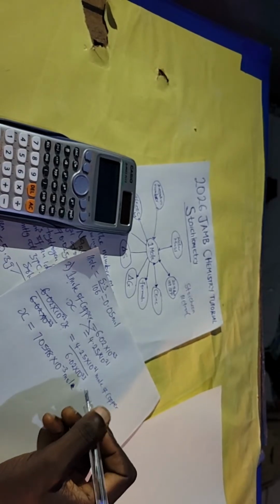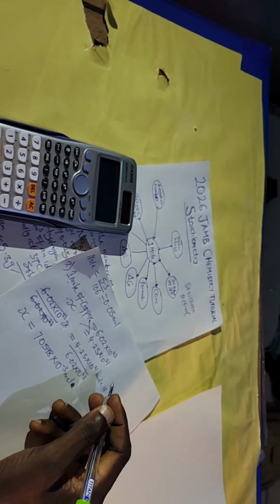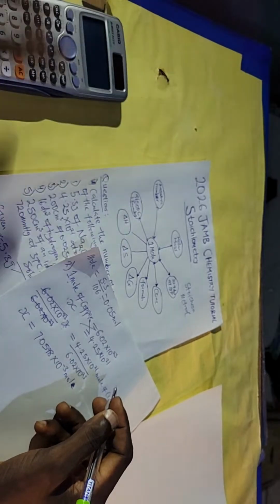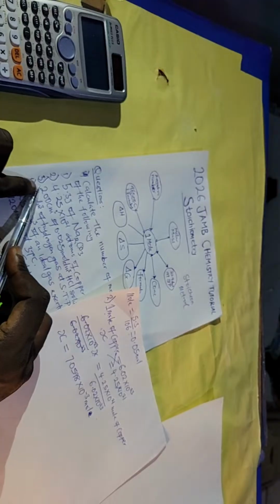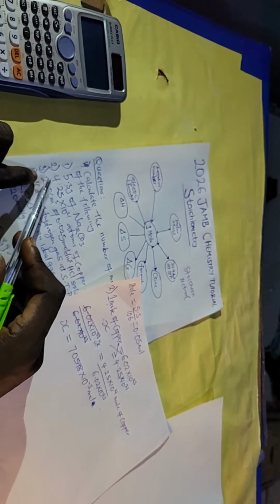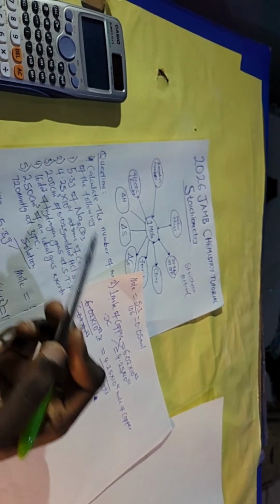That is another way they can ask you questions to calculate the mole. Another way, which is question number 3 in this case.